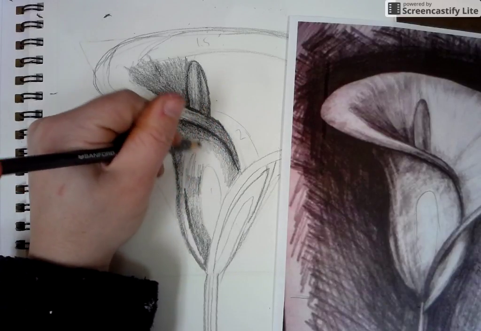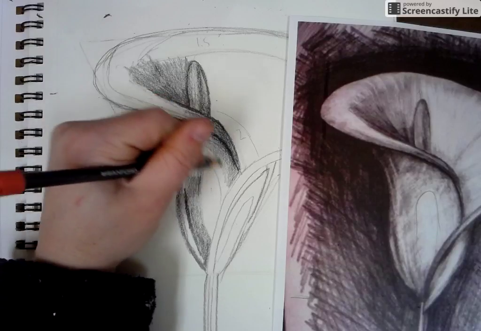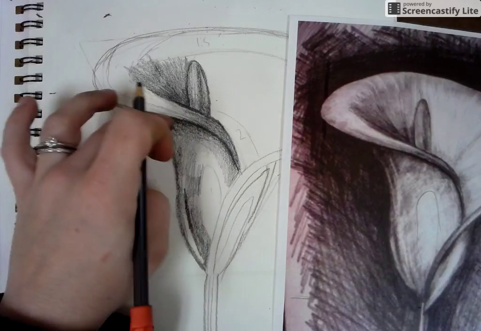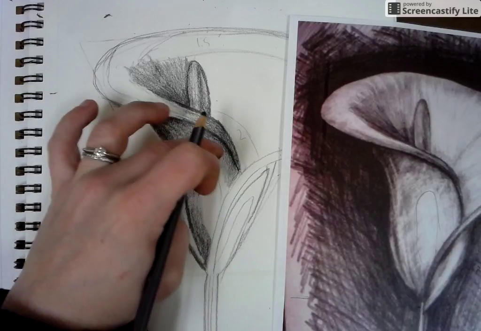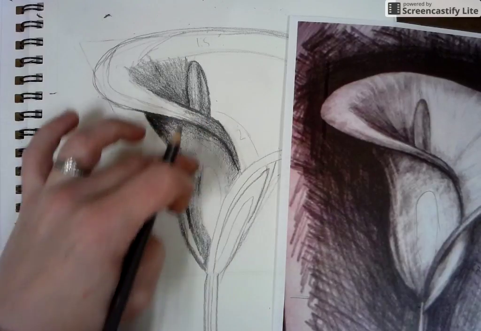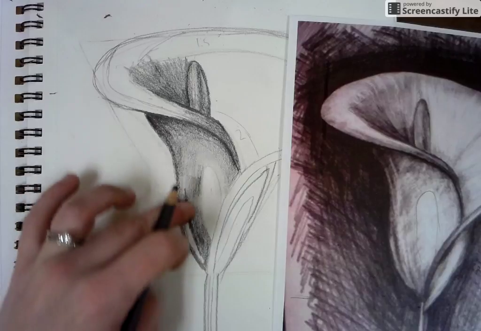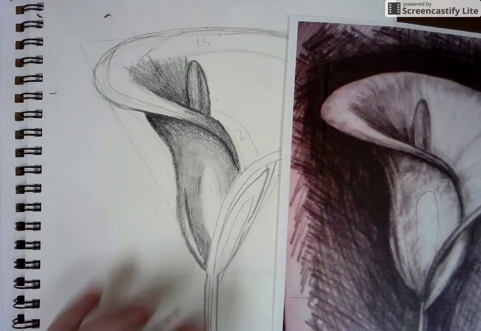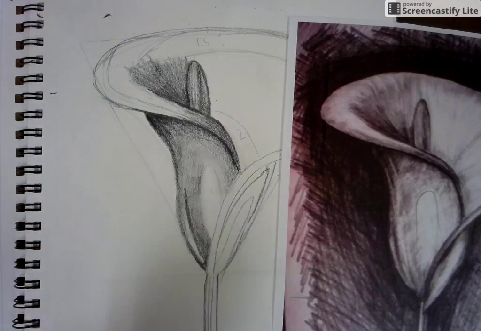And then if you're trying to get something really light and you can't do it without it getting streaky or something, you could also, like charcoal, use your finger and kind of smear in to fill in those edges. Okay, it'll give it a softer appearance. You may like that, or maybe you want texture. If you want texture, just keep using your pencil. Okay, so I'm going to leave that like that.